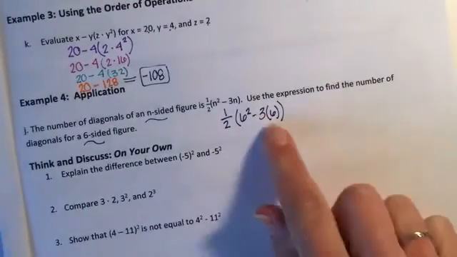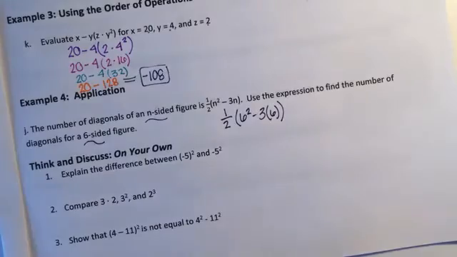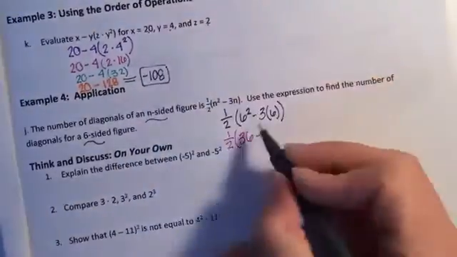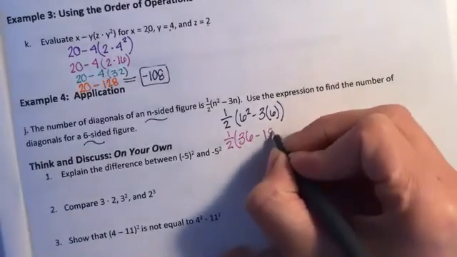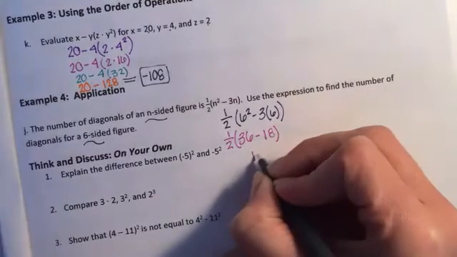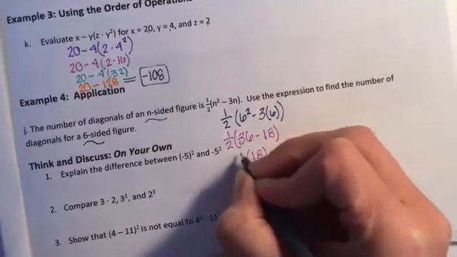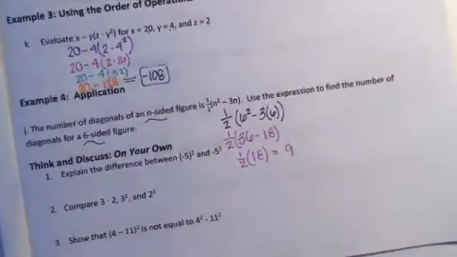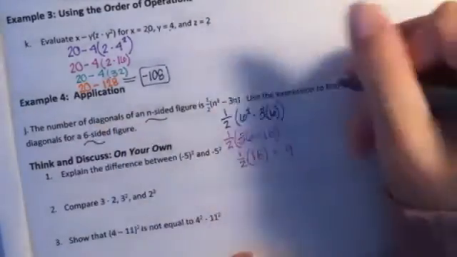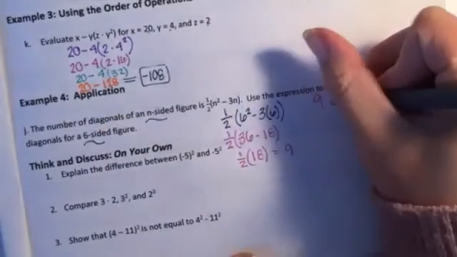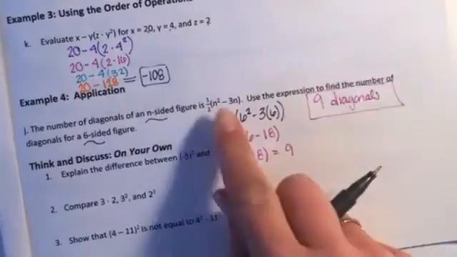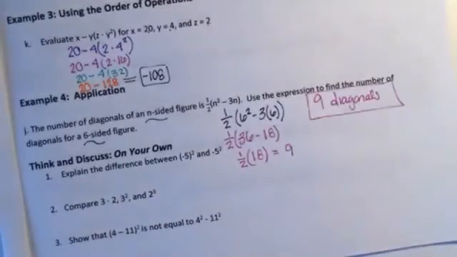And my parentheses inside here just means multiplication. So I have 1/2 on the outside. 6 squared is 36. 6 times 3 is 18. Inside the parentheses, 36 minus 18 is 18. And 1/2 of 18 is 9. So therefore, they want to know how many diagonals. They gave you the formula. So it's 9 diagonals. So a lot of times they'll give you the formula. You just have to know how to use exponents and order of operations to solve it.